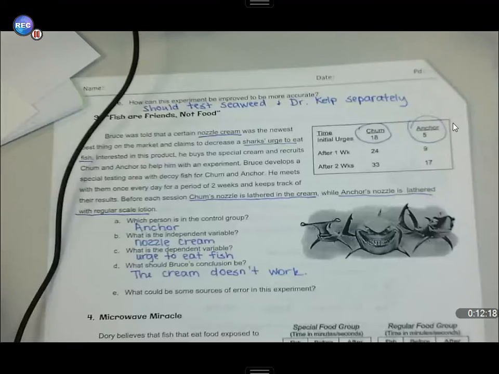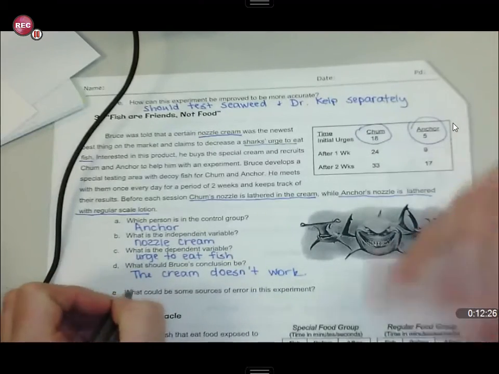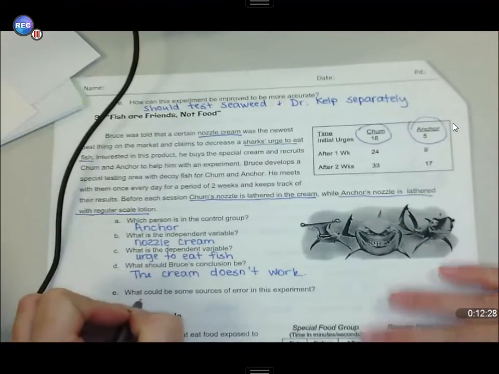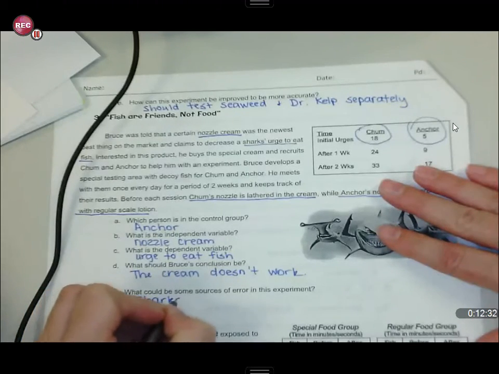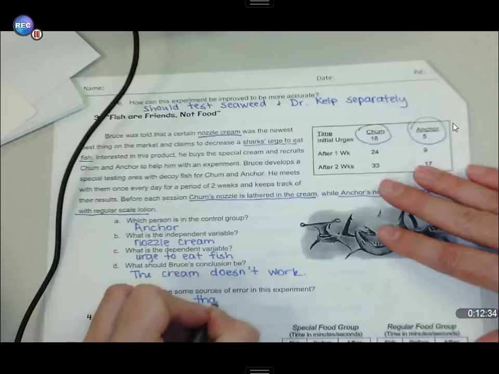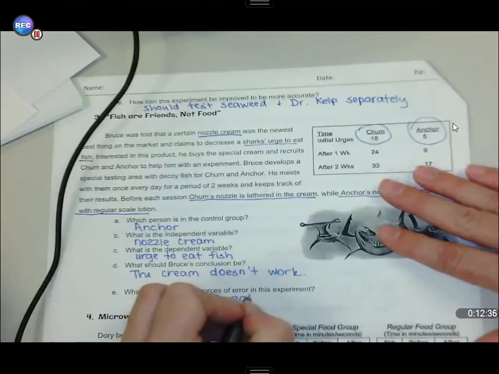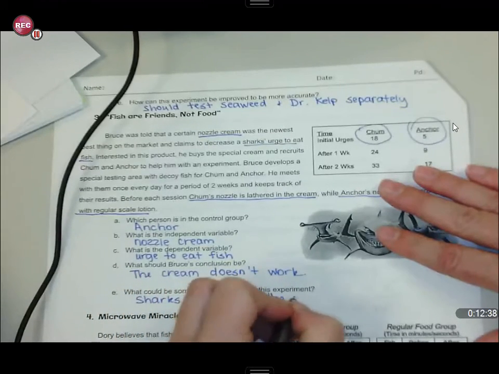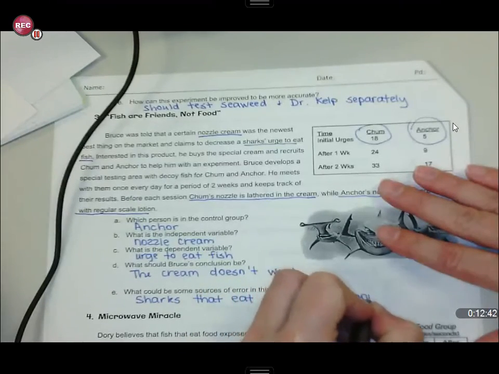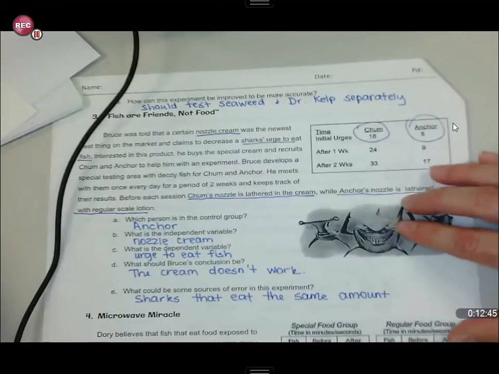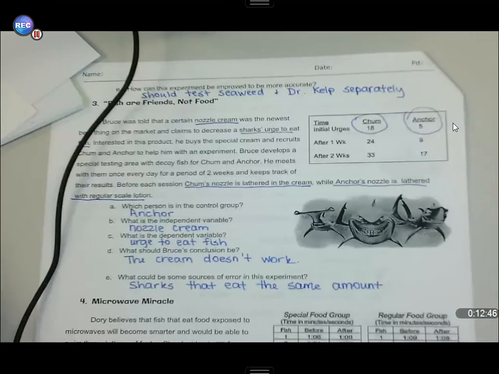Could we really do a weight loss challenge and expect to get the same results when he eats way more than I do? No. Okay, so you have to have sharks that eat the same amount.